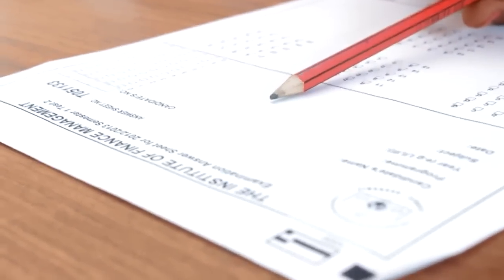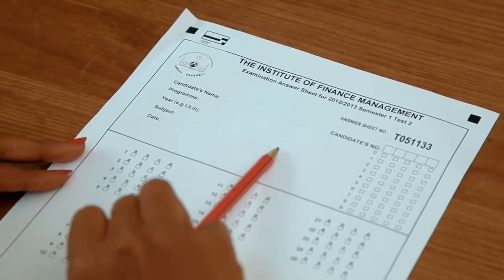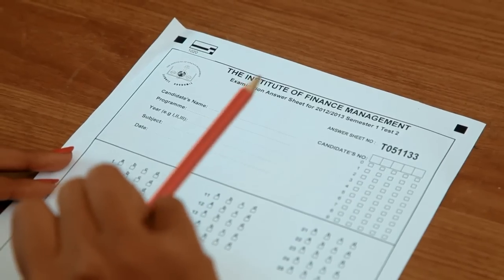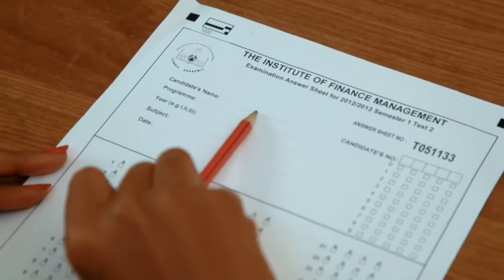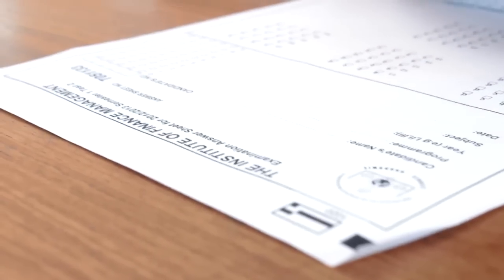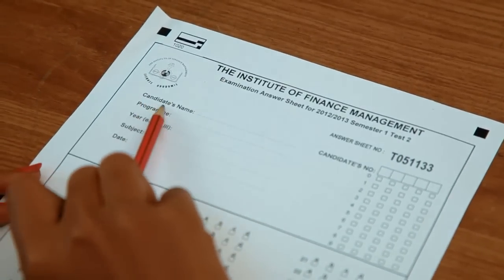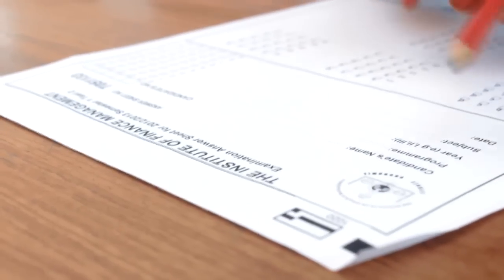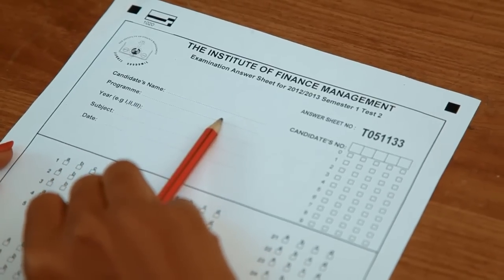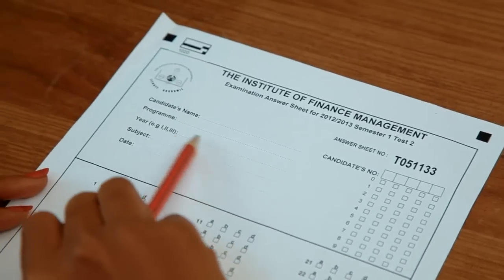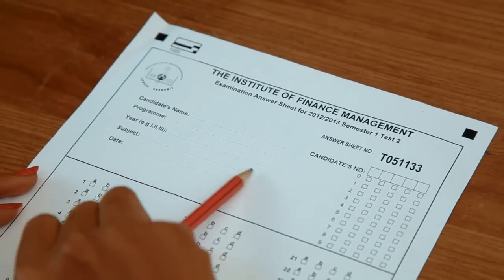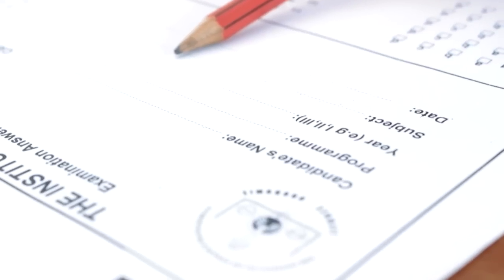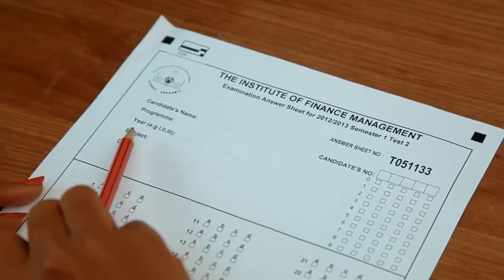This is where the candidate identifies herself or himself by indicating the candidate's names in case of tests, but for final examination there will be no candidate name space. The program and year of study, also the subject's name of the exam paper and dates of the exam paper.